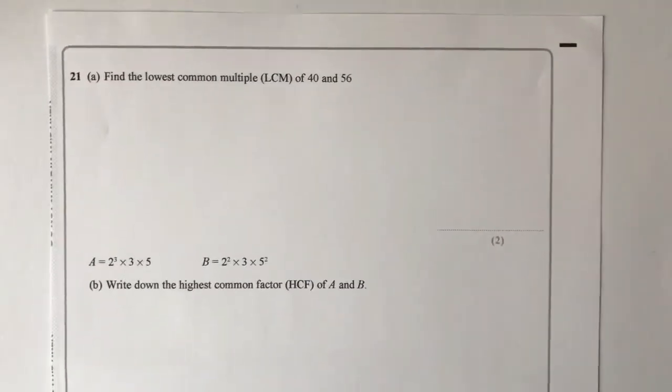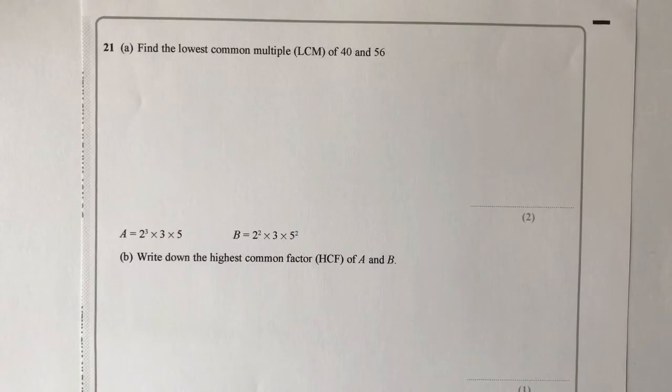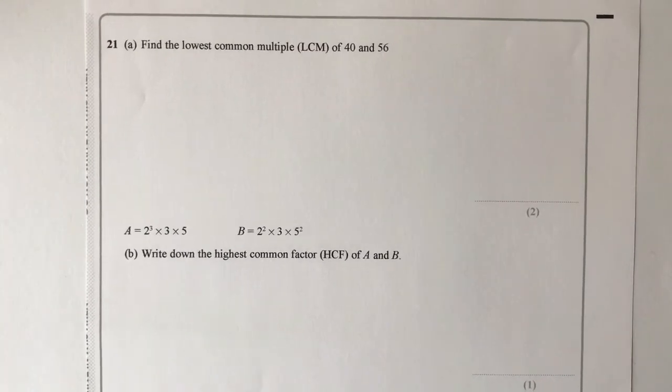Please do have a go at each of these questions. Stop the video, have a go at each of these questions, and then compare your solutions. We're about halfway through, I guess, this video. I'm going to try to get to the very end of the paper if I can, and we'll aim for about 20 to 30 minutes or so.